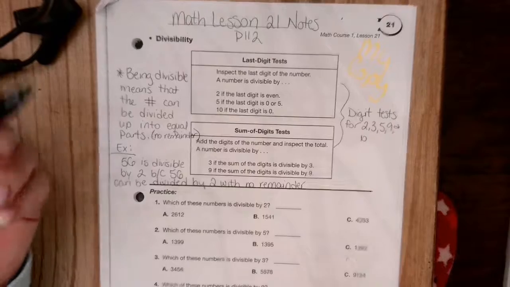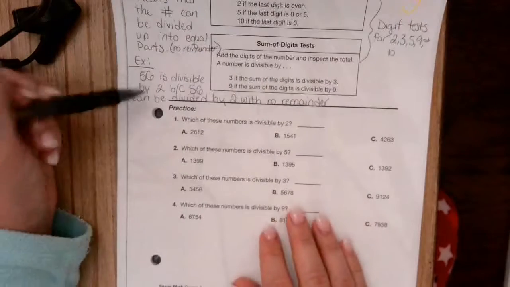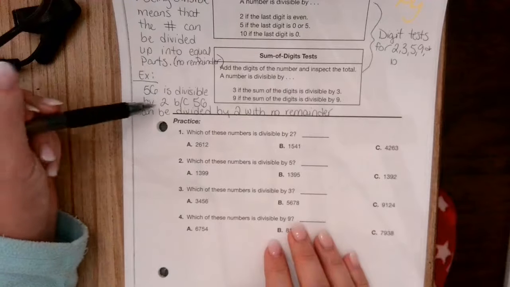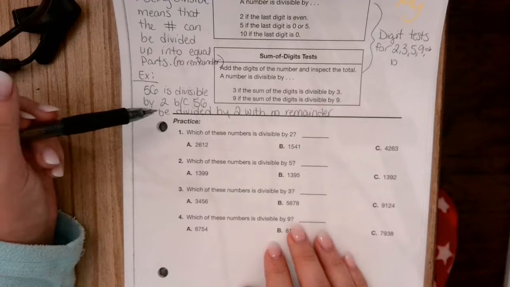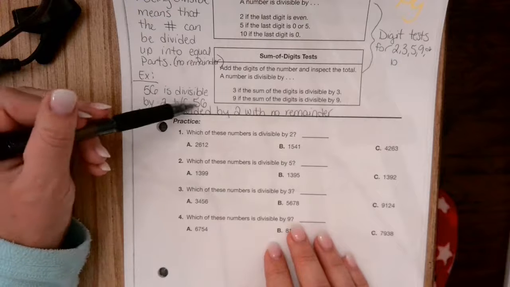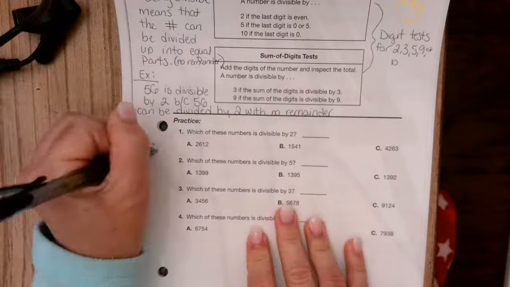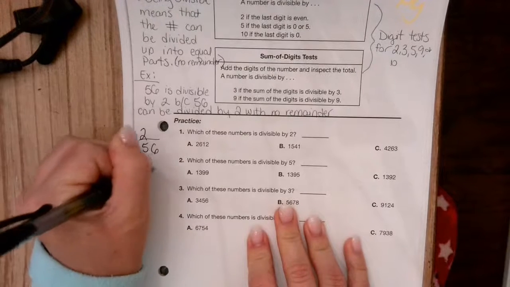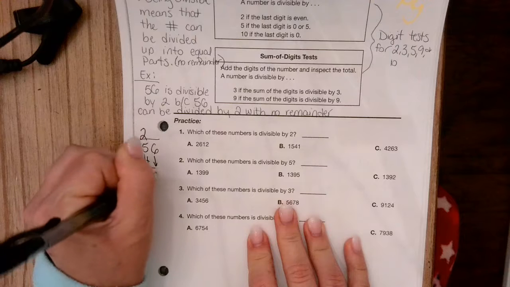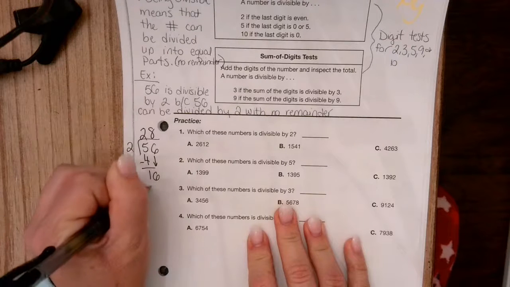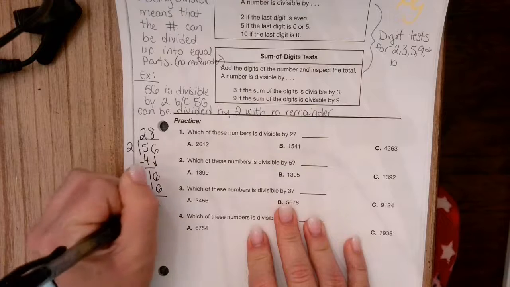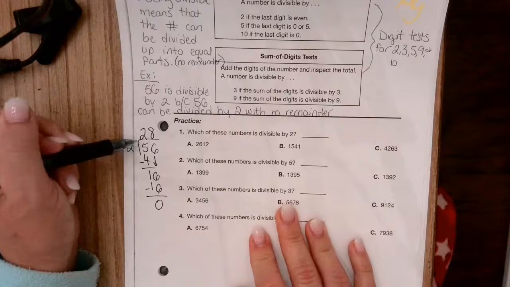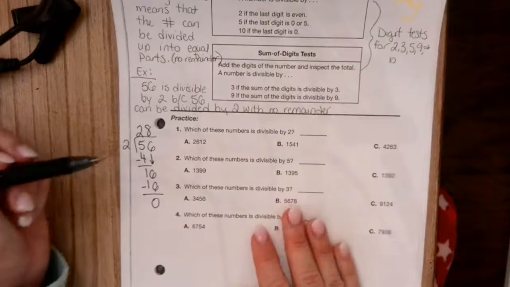Okay, so for example, 56. Okay, 56 is just a normal number, and it is divisible by 2. Okay, and we know this because if we divided 56 by 2, we get 28. So 28 does not have a remainder. Okay, so that's how we know that it is divisible by 2.